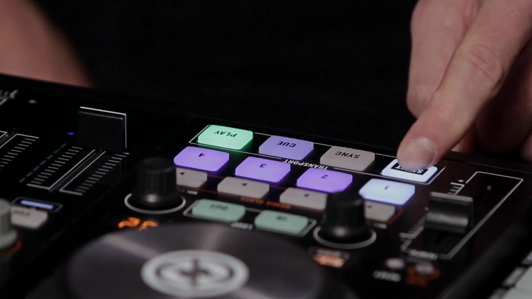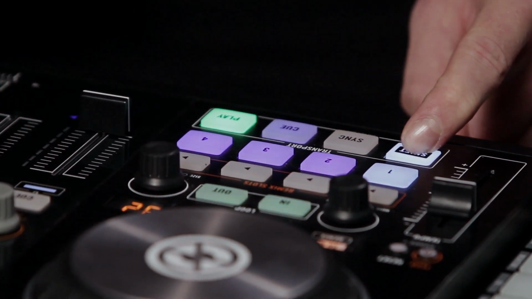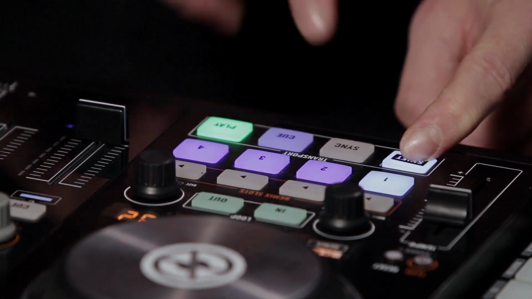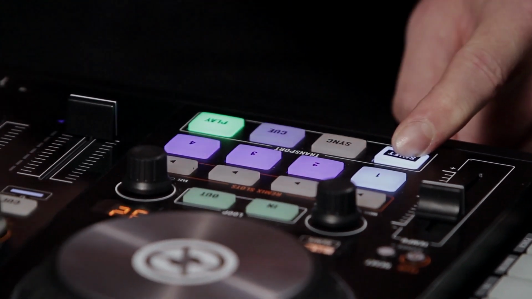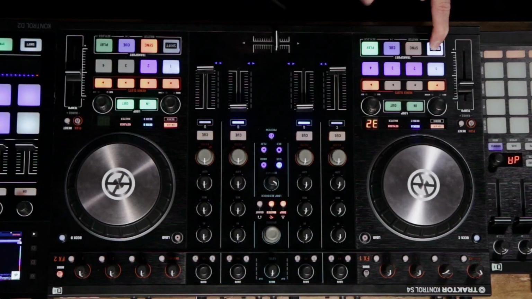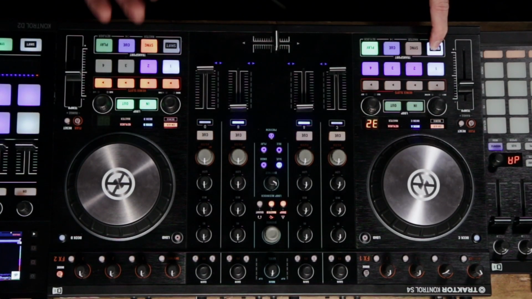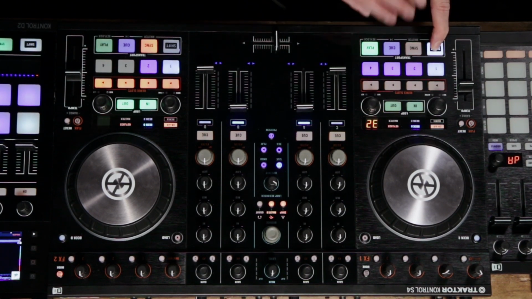In addition to muting and unmuting the stems directly from the hardware, I'm also able to control the volume and the filter. By holding Shift, I can select which stem I want to control the filter or the volume for. So in this case, I want to control the volume for the drums and the vocals. So by holding Shift and selecting slot 1 and slot 4, they start to blink, letting me know that those 2 stems are currently selected.